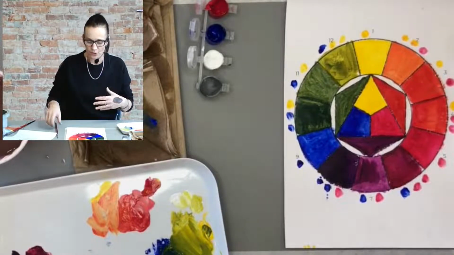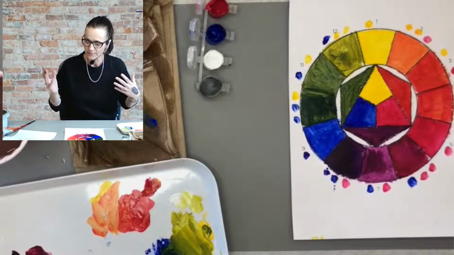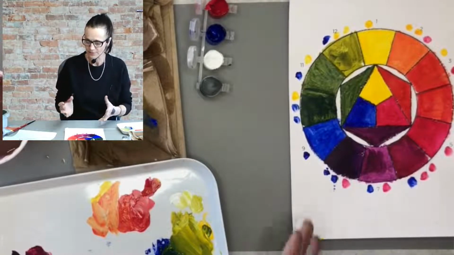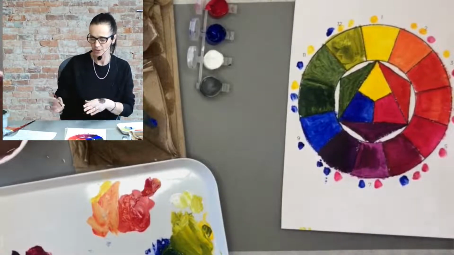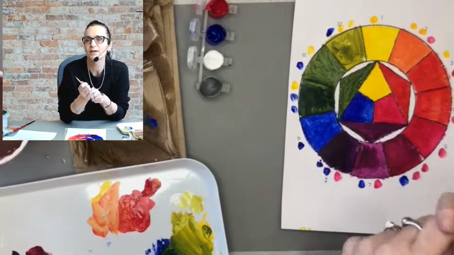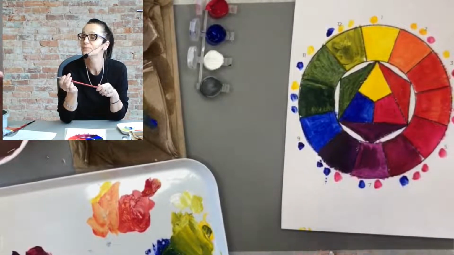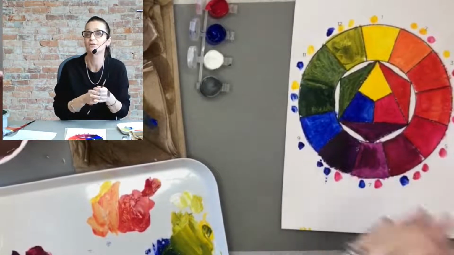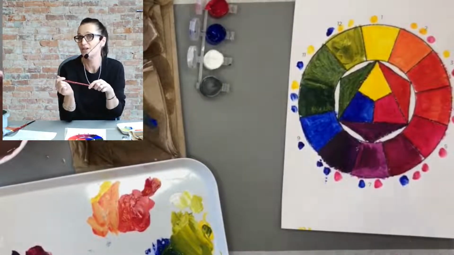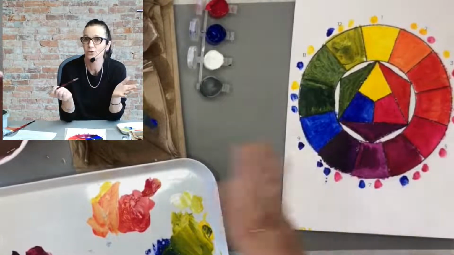When you are actually trying to mix those colors, if I want a balanced painting, think of monochromatic. Monochromatic is all different tints and shades of one color. Mono, one, solo color.